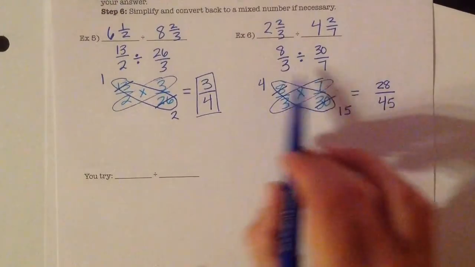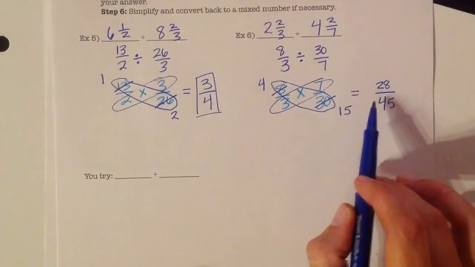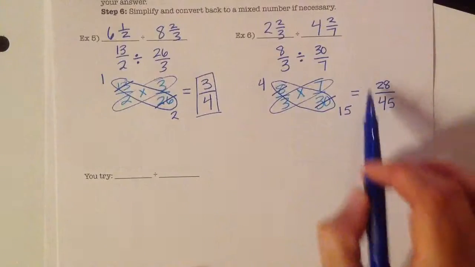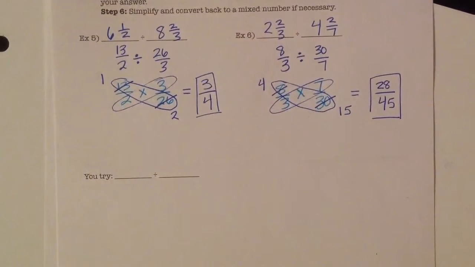And here's the thing, if I simplify fully here, my answer should be simplified. If not, then I'm going to have to double check. But I know I simplified fully. I should always double check, but I know that is as simplified as it gets.